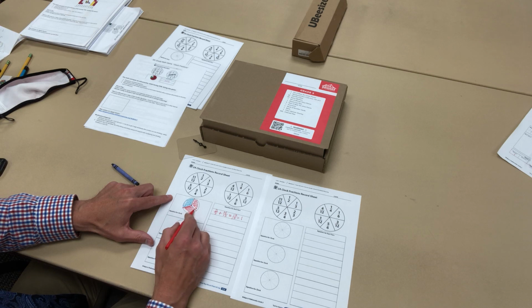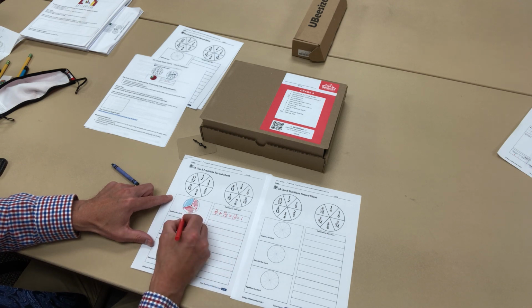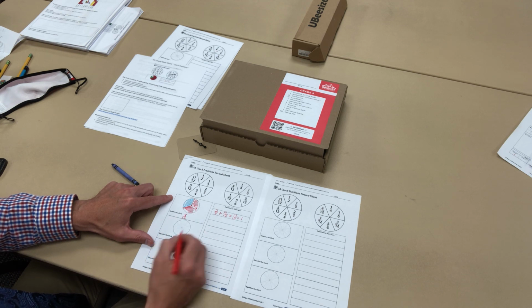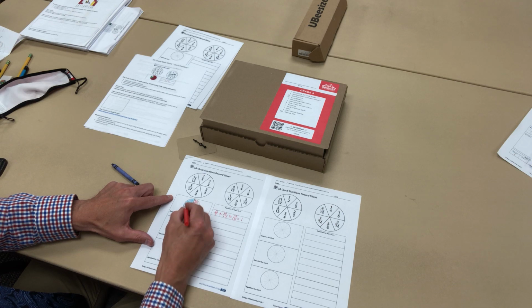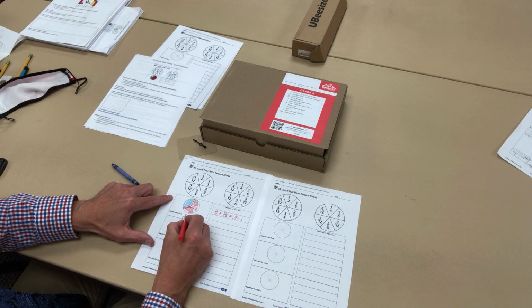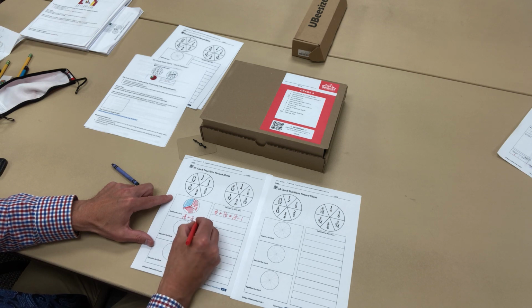So in this case, I had 2/3. But really, I know that that is 8 out of the 12 chunks. So 2/3 is the same as 8/12. And then I spun a 4/12. So to fill in this whole clock, I had 8/12 plus 4/12 equals 12/12, or 1 whole.